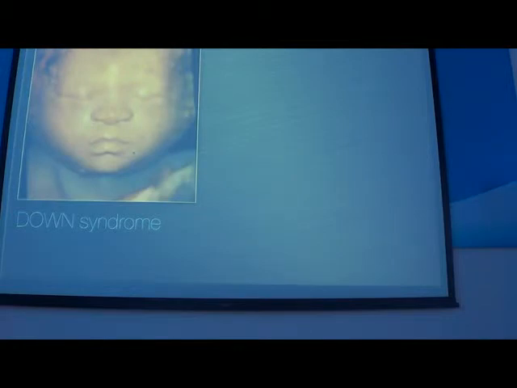Normally the size of the mouth is greater than the size of the nose.